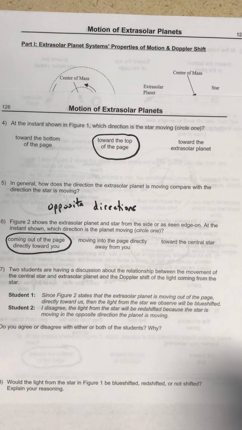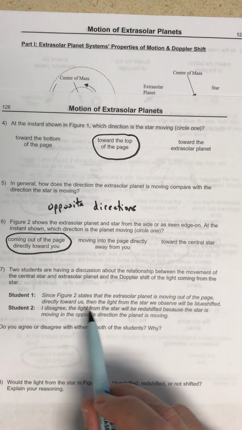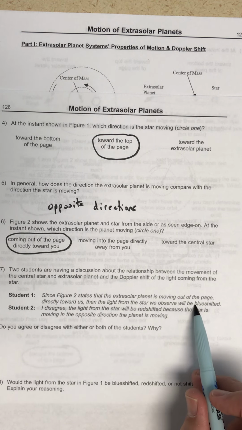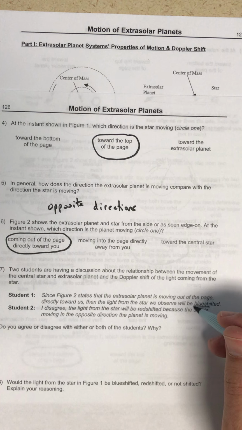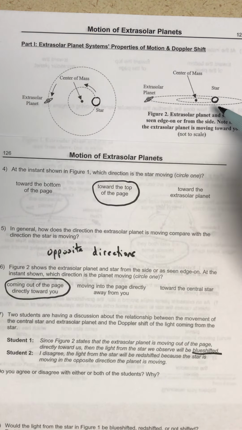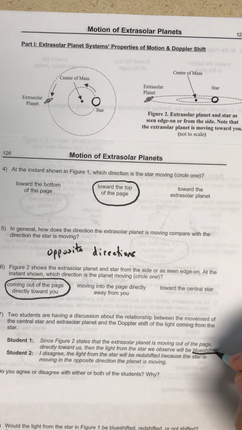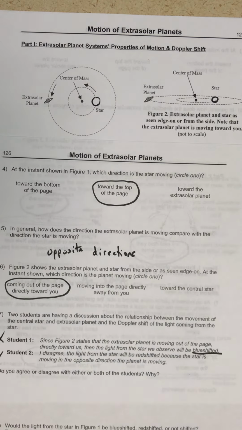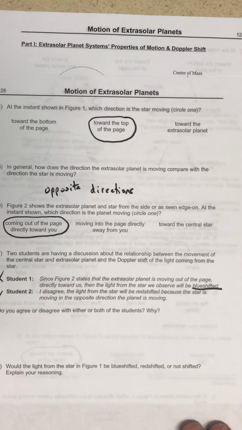So in this case, student 1 is okay up until that word. If the planet is coming towards us, the star has to be moving away from us because their motions are always in opposite directions as they're executing their orbits. And so therefore it should be red shifted light. Student 2 is correct. Student 2 is on the ball again today.